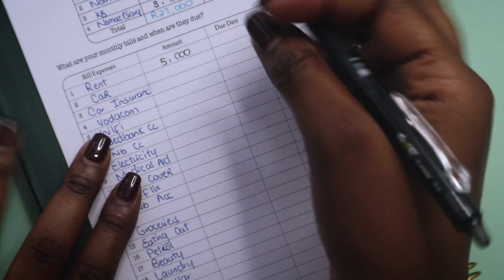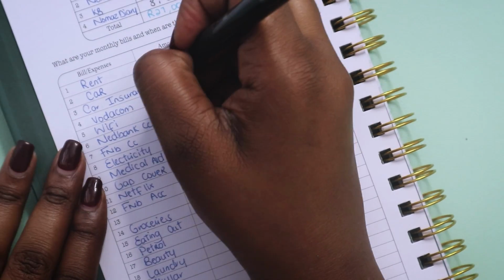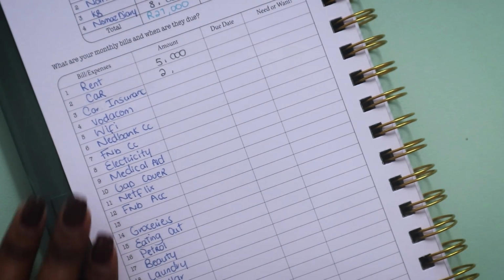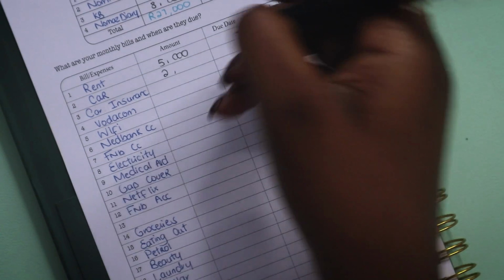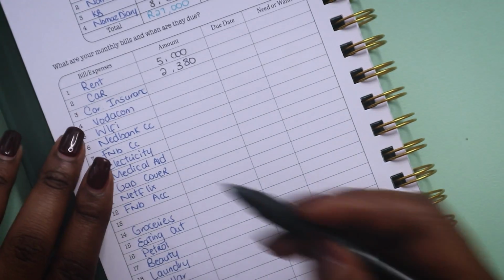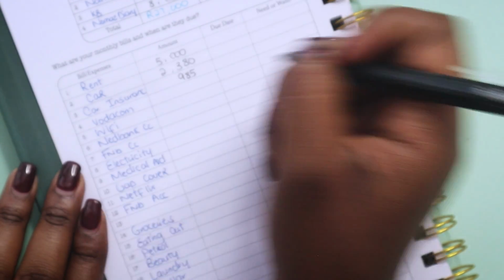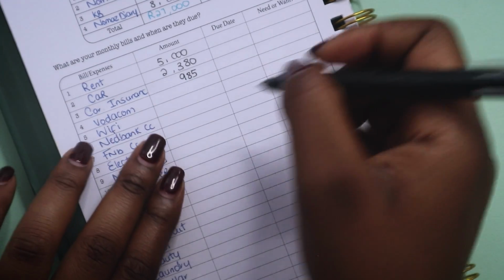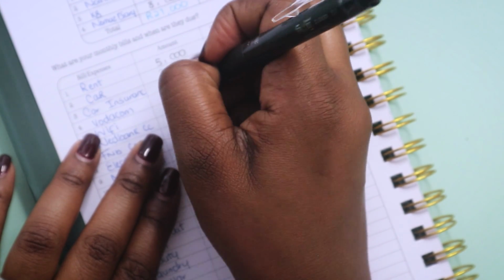And then car is, sorry, let me just check. Okay, so it's going to be 2,380. Car insurance is 985. Vodacom is 422.50.